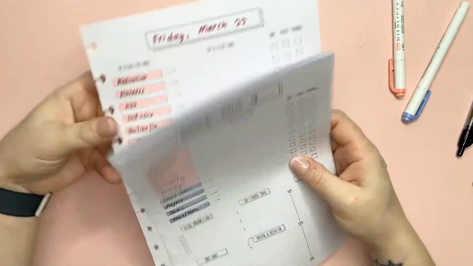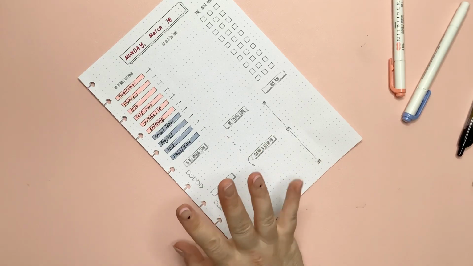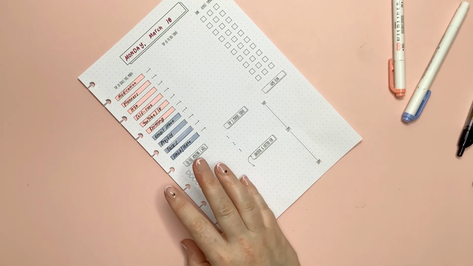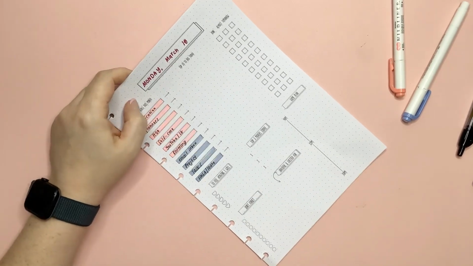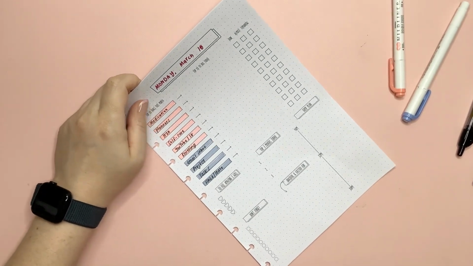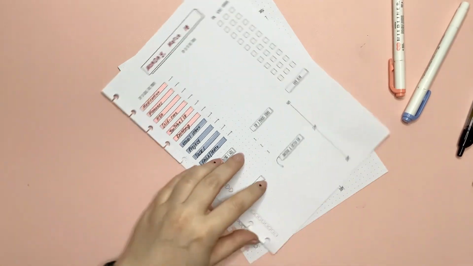All right, and that's literally all that I'm going to do because actually I can do more. I want to use another color though. I want to bring in another color for my plans. Okay, so we are going to do a gray.